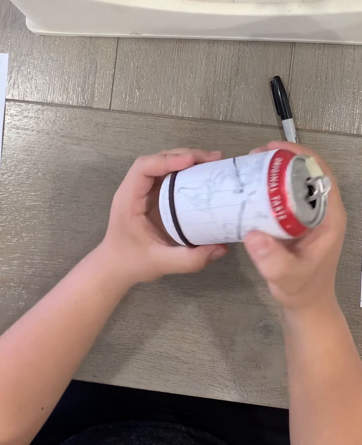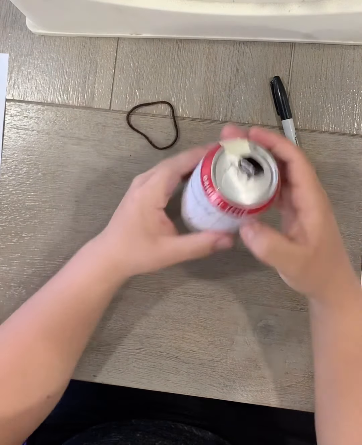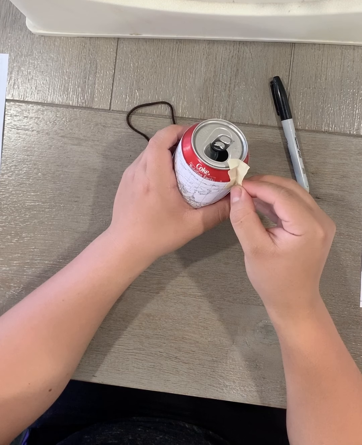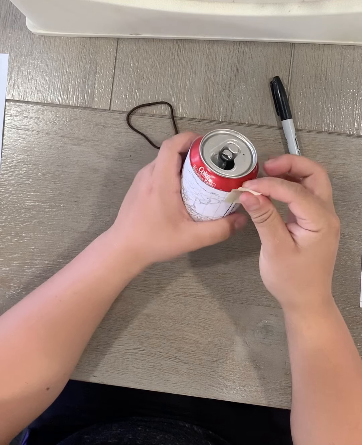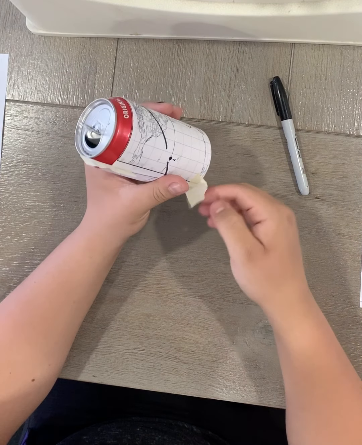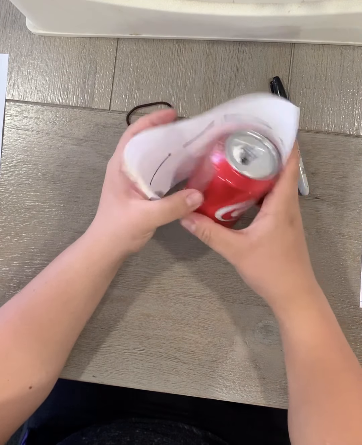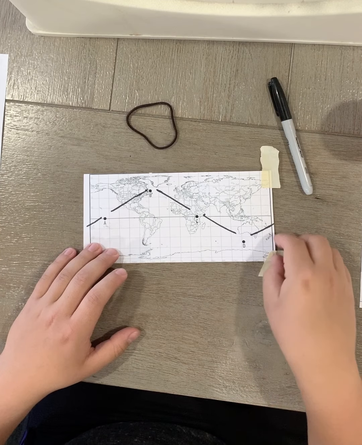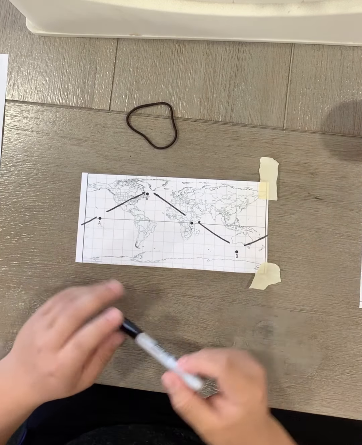Slide your rubber band off. Boom, rubber band's off. Now you want to get this tape right here. Be careful, don't rip your map. Pull it up, pull it up, pull it up. There you go. Boom. Whoa, what the heck, dude? What'd you just have us make?